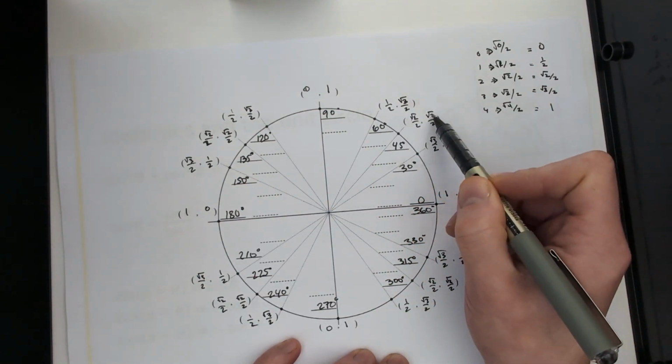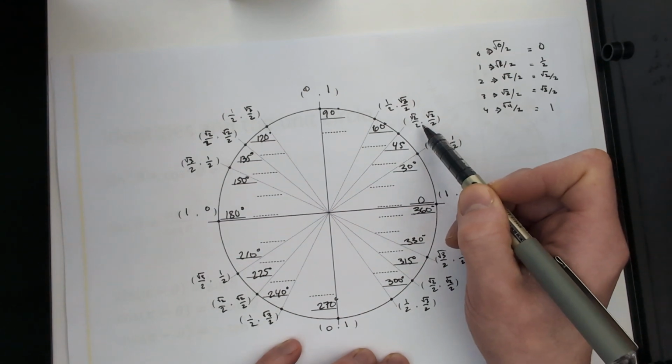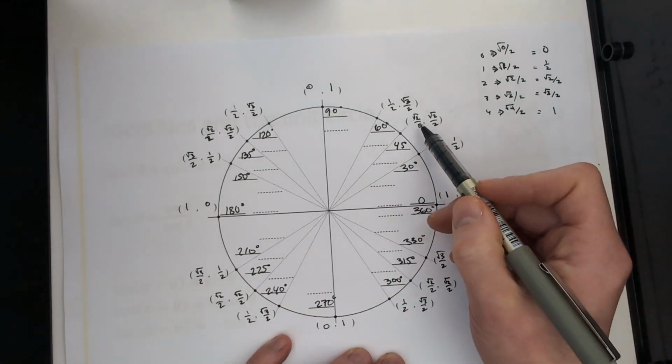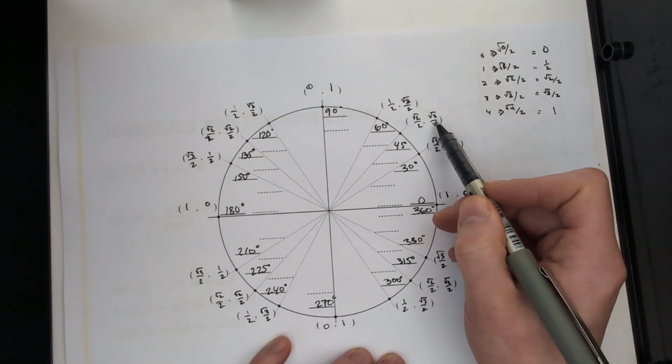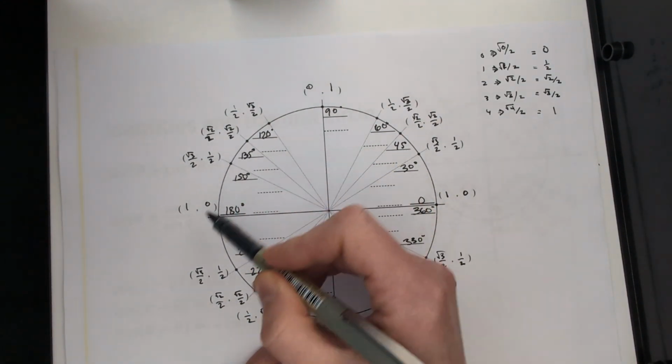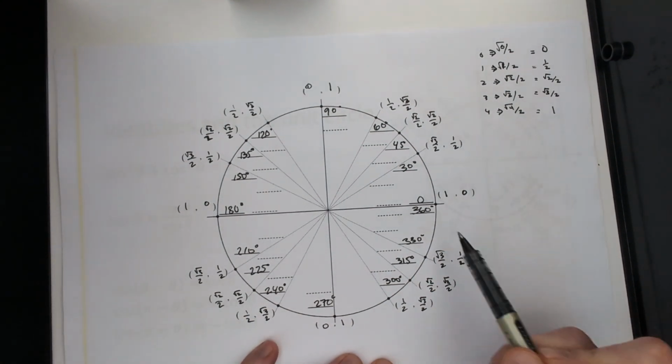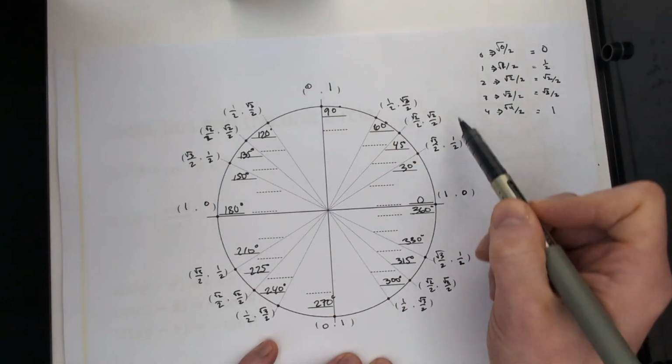And the 45s are always going to be the same, because those make isosceles triangles, just reflected about this circle in the coordinate plane. So square root of 2 over 2 always goes with square root of 2 over 2, regardless of where you are. And 1s and 0s always go together. They can switch. Now, thinking of the signs, in this first quadrant, they're both positive.